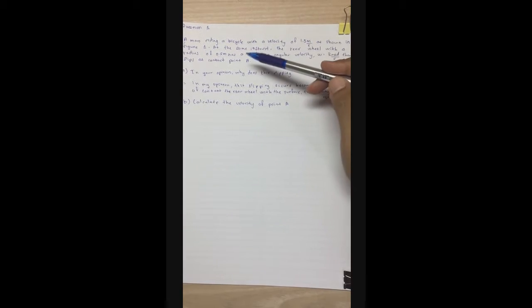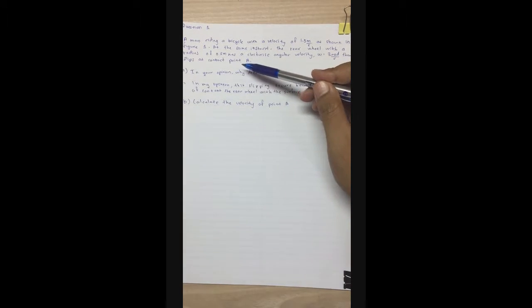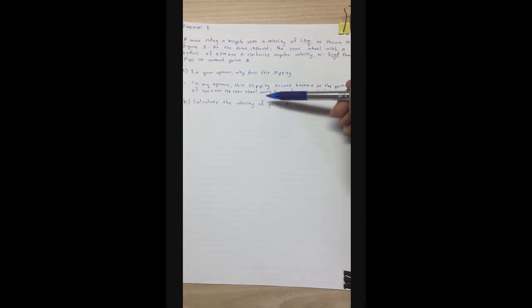Today I will explain the answers to questions 1 and 8. Question 1: A man riding a bicycle with a velocity of 1.5 meters per second, as shown in figure 1. At the same instant, the rear wheel with a radius of 0.5 meter has a clockwise angular velocity W equal to 3 radians per second and slips at the point of contact A. A. In your opinion, why does this slipping occur?